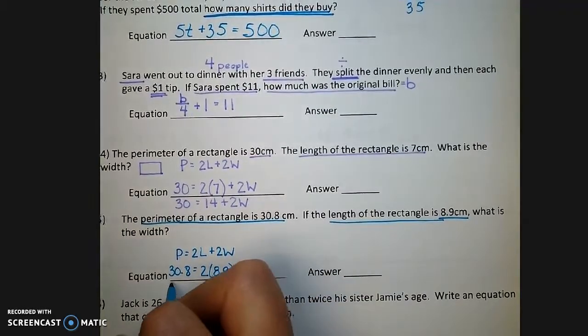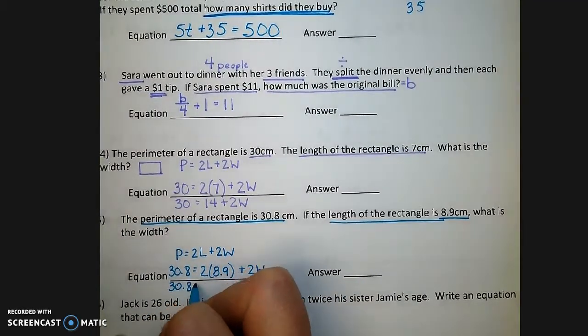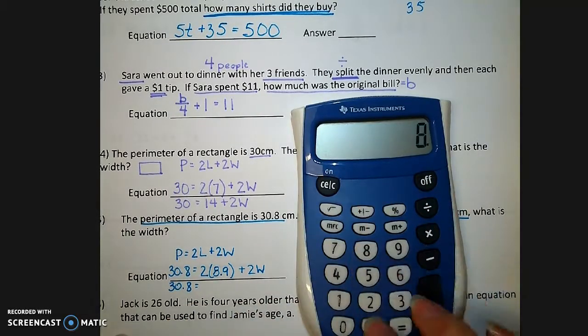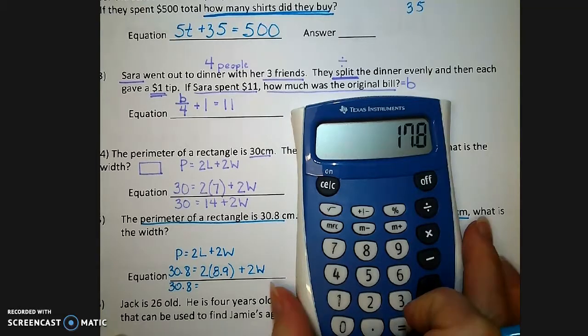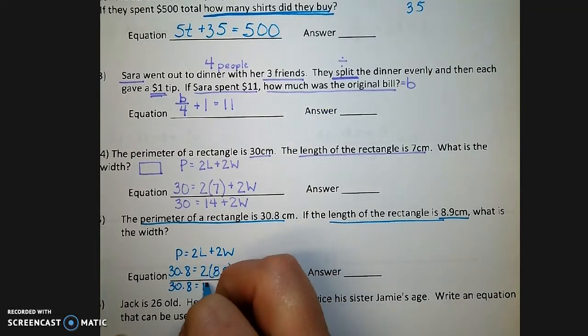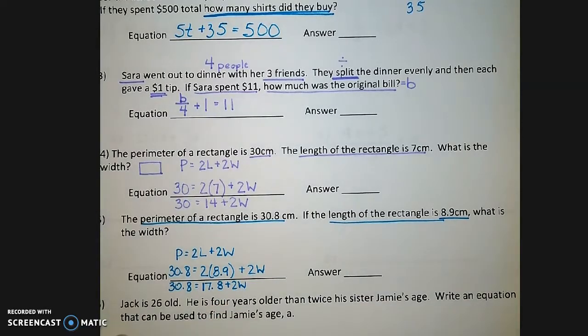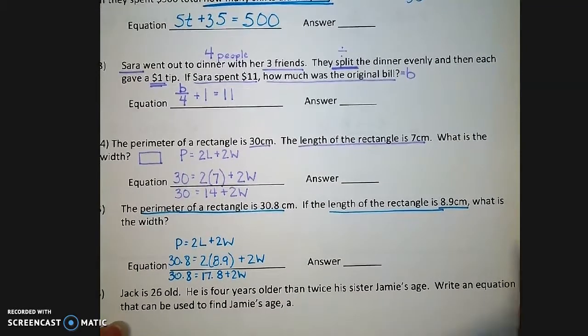So 30.8 is equal to, when I multiply 8.9 times 2, I get 17.8 into there.